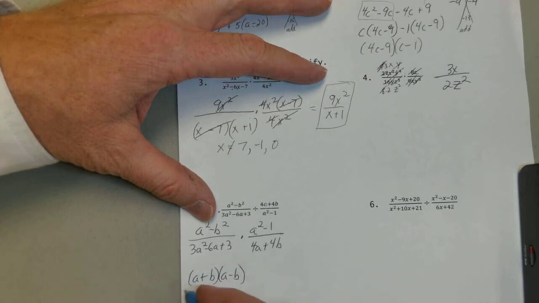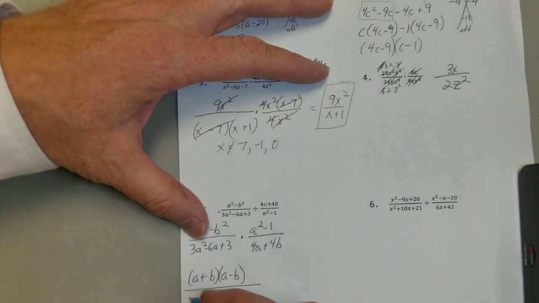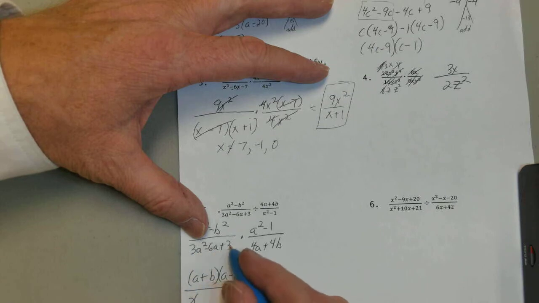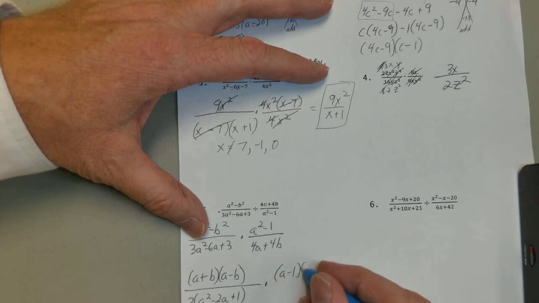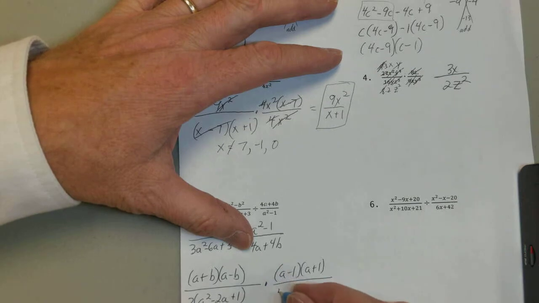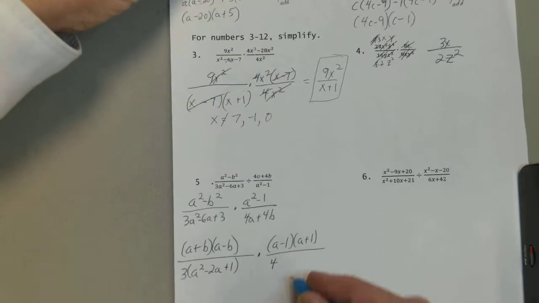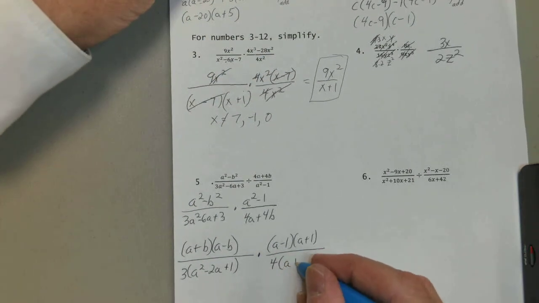Make sure you know things like that. This, I see a GCF of 3 between 3, 6, and 3 here. So I got a squared minus 2a plus 1. This is a minus 1 times a plus 1. And then a 4 is a GCF there. A plus b.